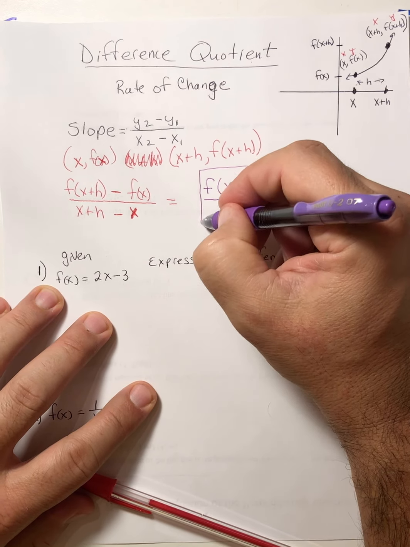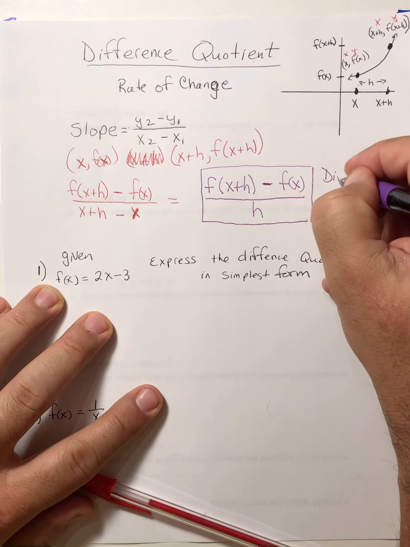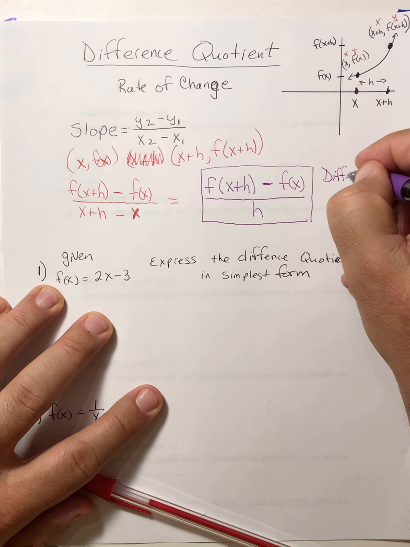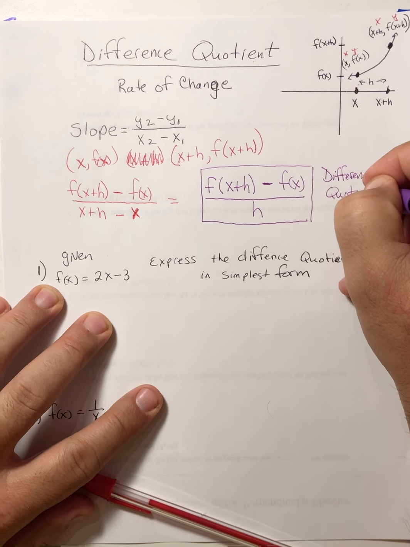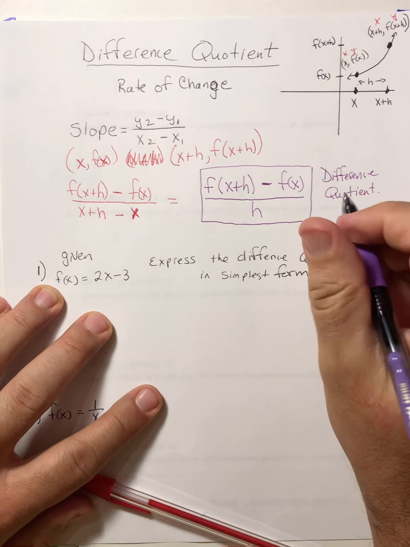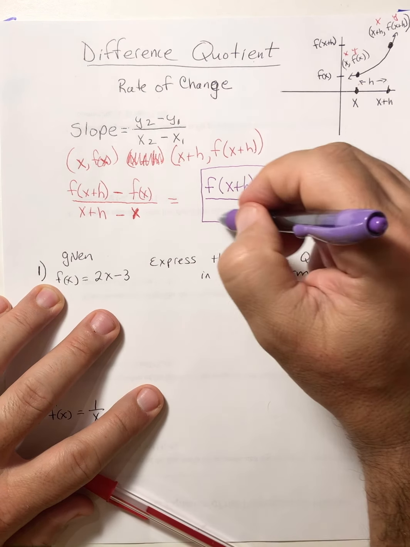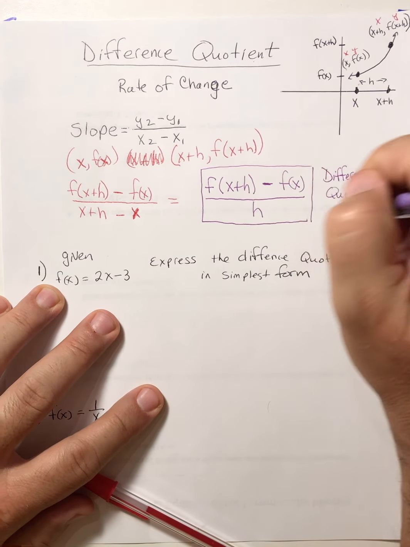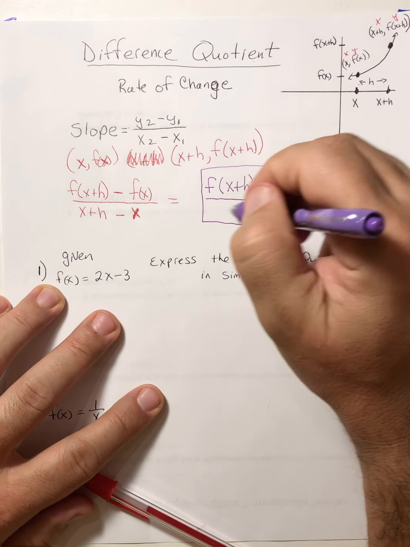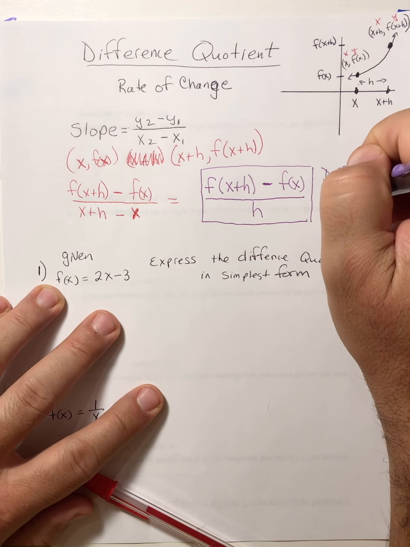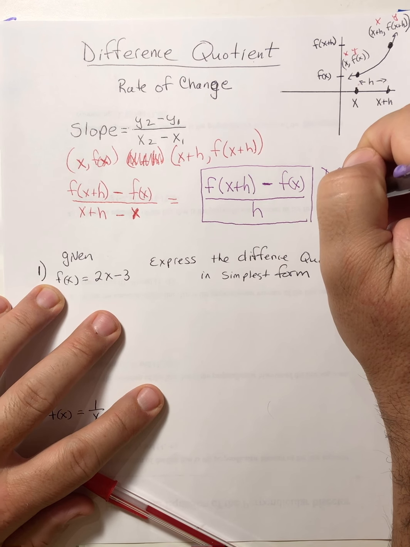This right here is called the difference quotient. This is the idea behind the title of our course, Pre-Calculus. This difference quotient is the concept we talk about when we discuss derivatives in your calculus career.